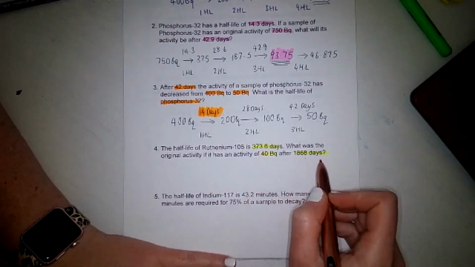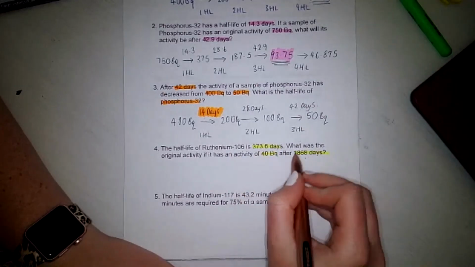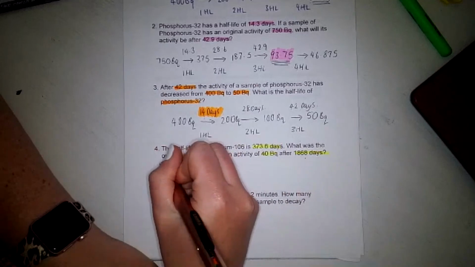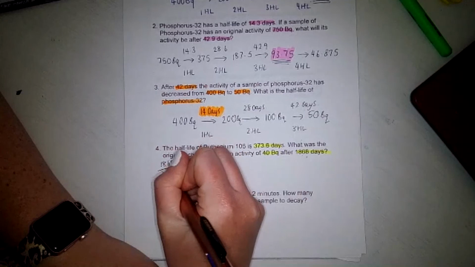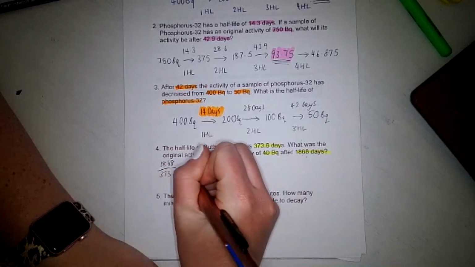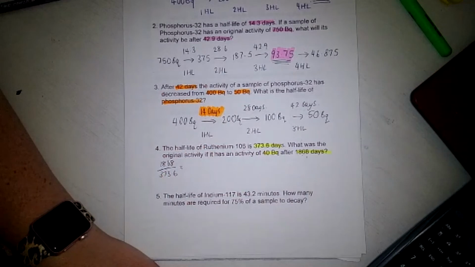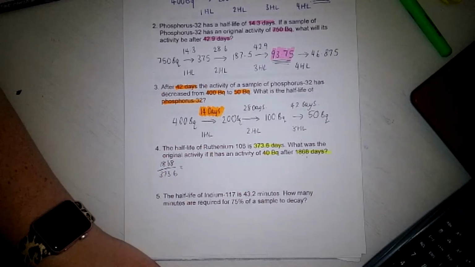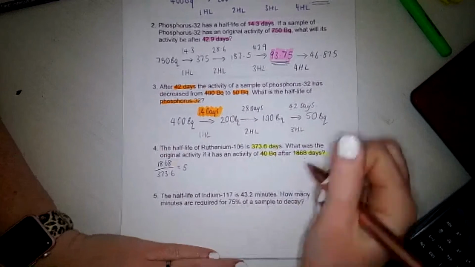So I'm going to do this ever so slightly differently. So we need to find out how many of these half-lives go into this number of days. So we're going to do 1868 divided by 373.6. Okay, so let's have a little look and do the maths. 1868 divided by 373.6 is 5. So that is 5 half-lives, okay?